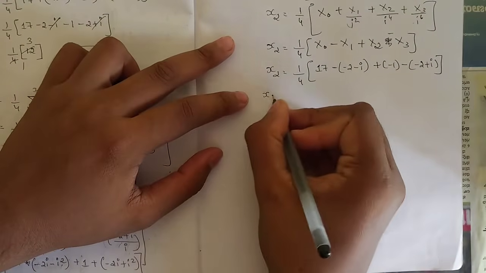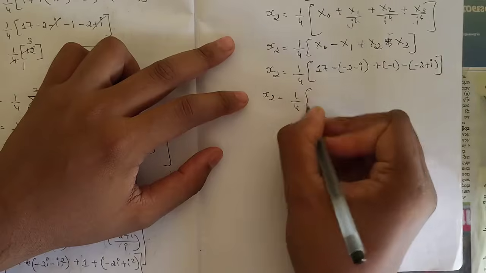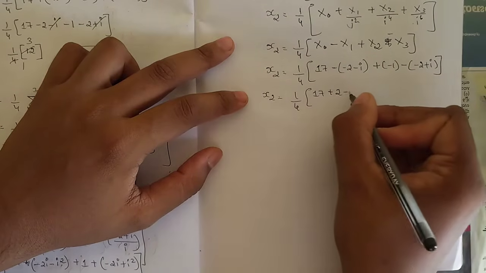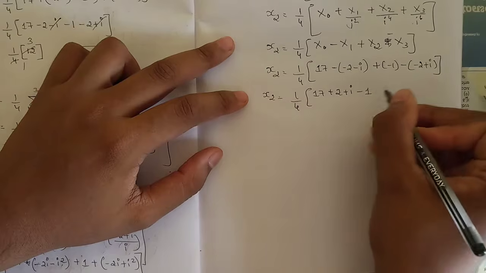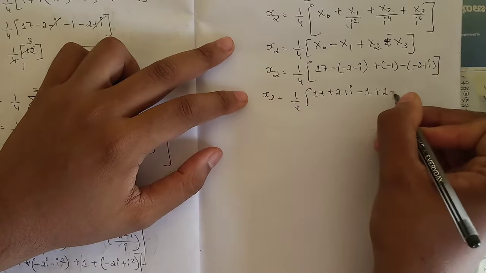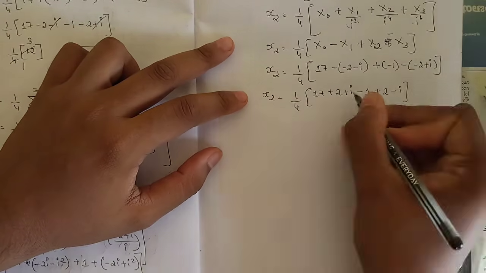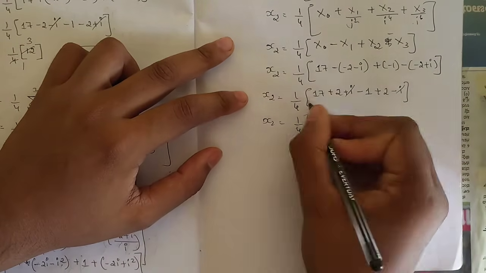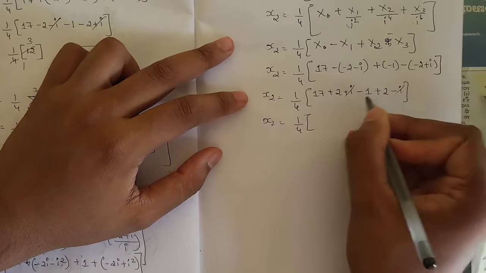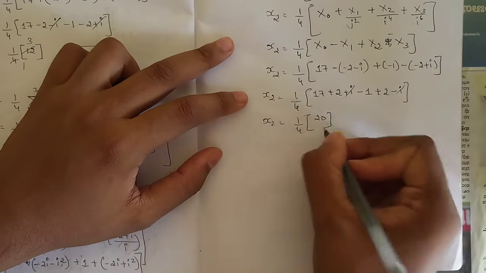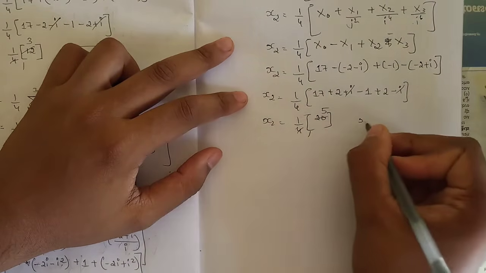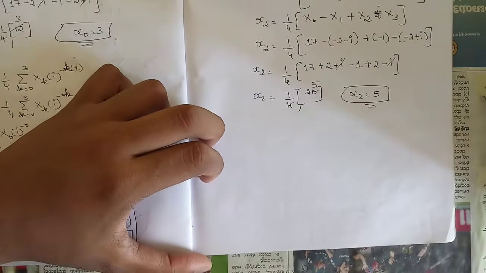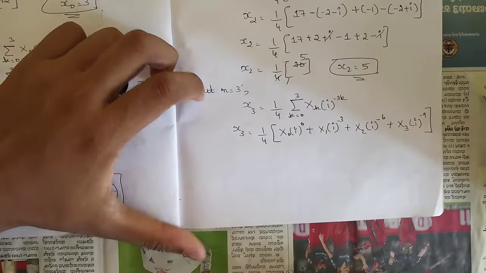So now solve. Multiply this minus, so minus into minus is plus: 2 plus i minus 1 plus 2 minus i. Plus i minus i goes, so 1 by 4 into 17 plus 2 is 19, plus 2 is 21, minus 1 is 20. 4 1s are 4, 5s are 5. So the value of x2 we are getting here is 5. Similarly find x3. Yeah, so now we find x3.